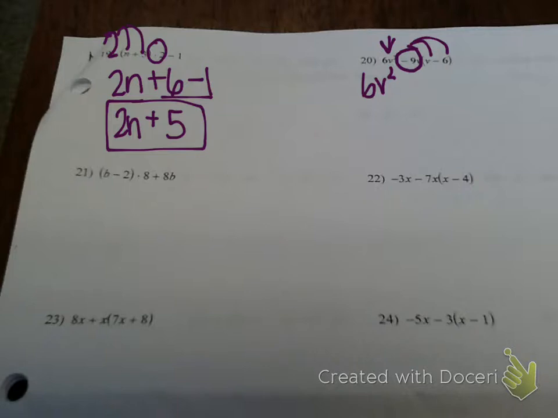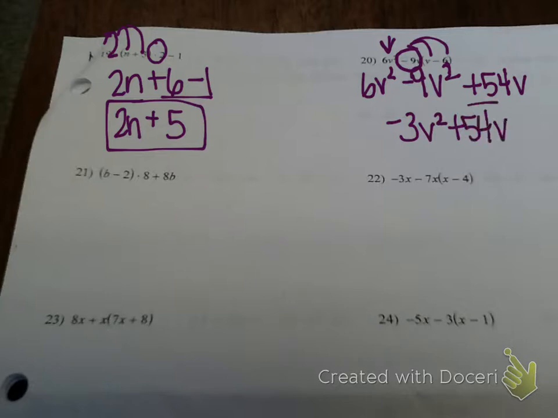Negative 9v times v is negative 9v squared. And negative 9v times negative 6 is plus 54v. So now 6v squared minus 9v squared gives me negative 3v squared plus 54v.